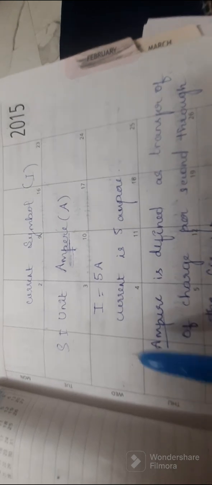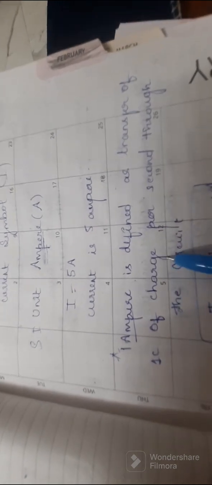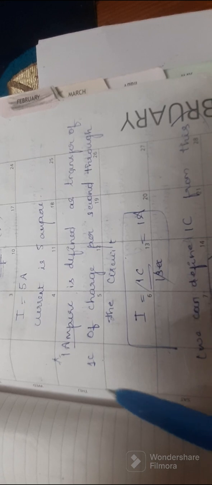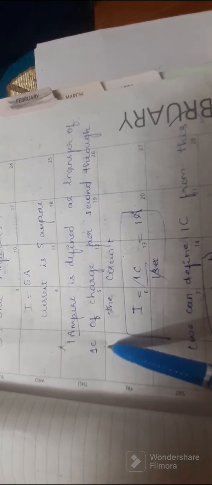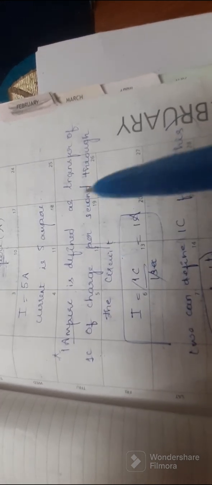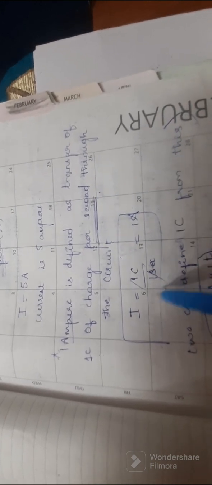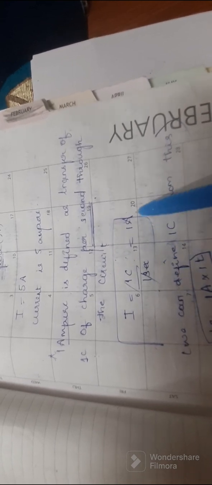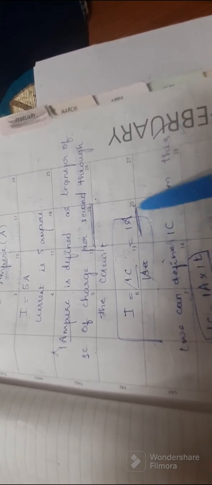Now let's define 1 ampere. So what is 1 ampere? 1 ampere is defined as the transfer of 1 coulomb of charge per second through the circuit. But at what time? Per second. So how are we going to represent it? I is equal to 1 coulomb by 1 second, that is equal to 1 ampere. That's how we can define 1 ampere.